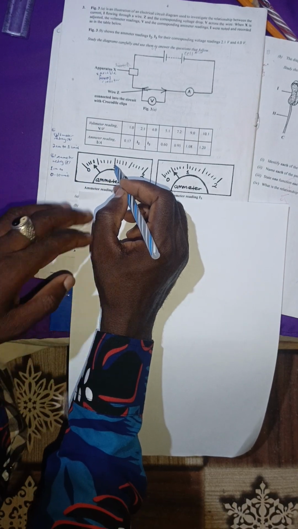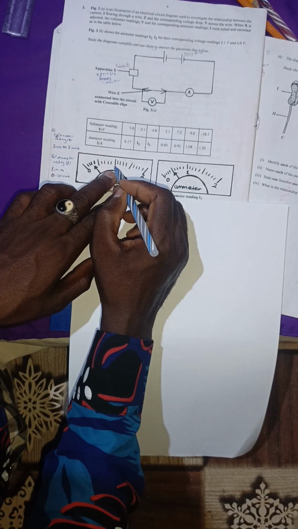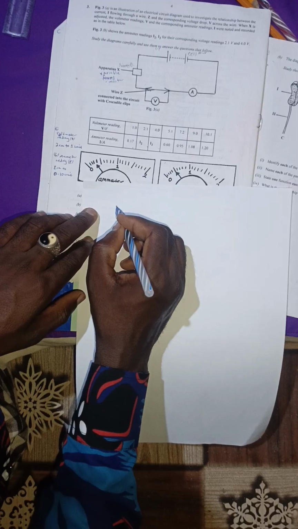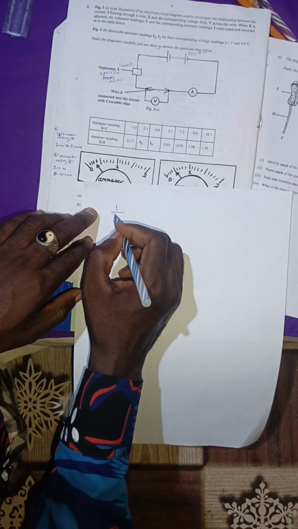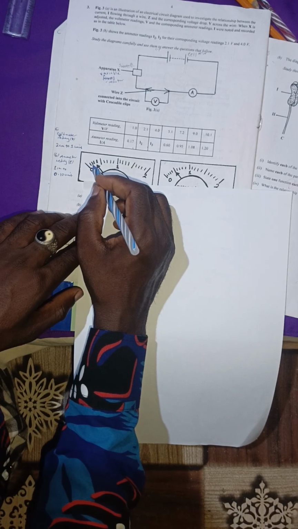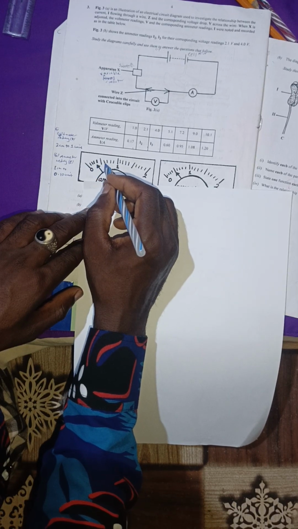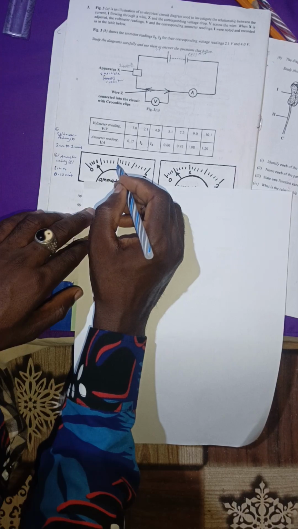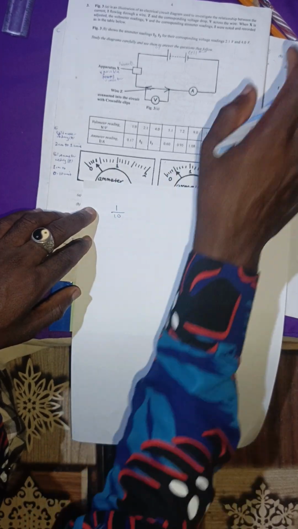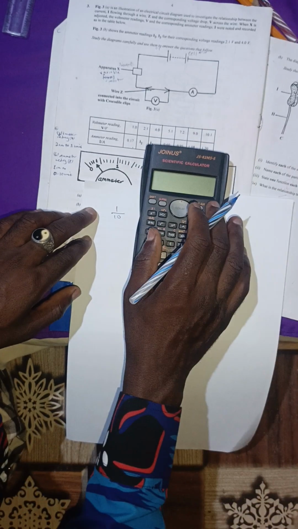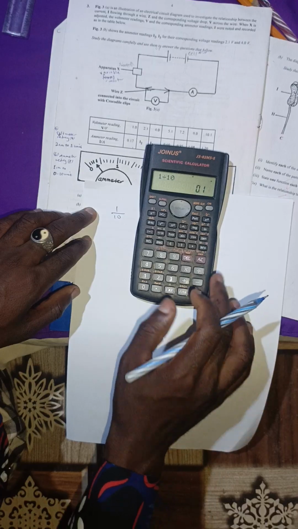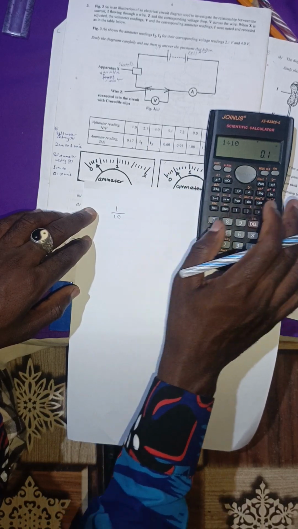So here the first number is 1. What we do, we say 1 divided by the total number of lines. So here is 0, 1, 2, 3, 4, 5, 6, 7, 8, 9, 10, divided by 10. It's very simple, 1 divided by 10, we have 0.1.